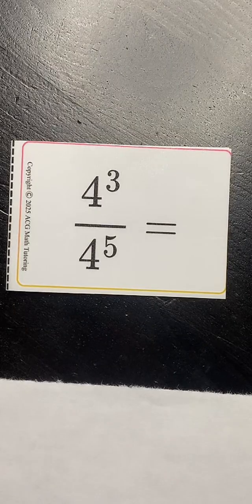4 to the 3rd divided by 4 to the 5th. All right, so we got our 1/4, 1/16, 1/4 raised to the 2nd power, 16, 4 raised to the negative 2nd power, negative 16, 5/8.